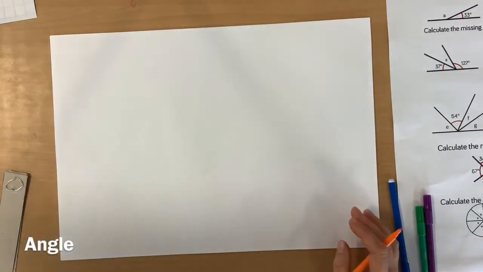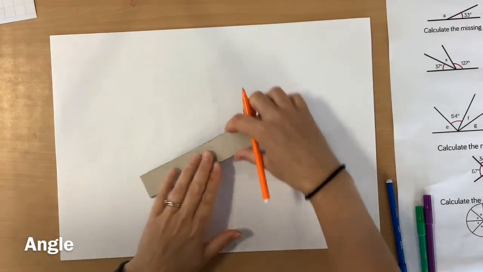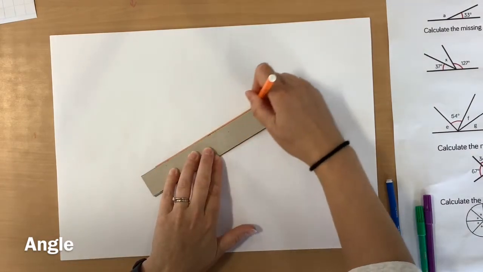Okay, let's do one more of those. This time I'm going to put something in and I'm going to do it slightly differently because it doesn't have to be on a horizontal line.